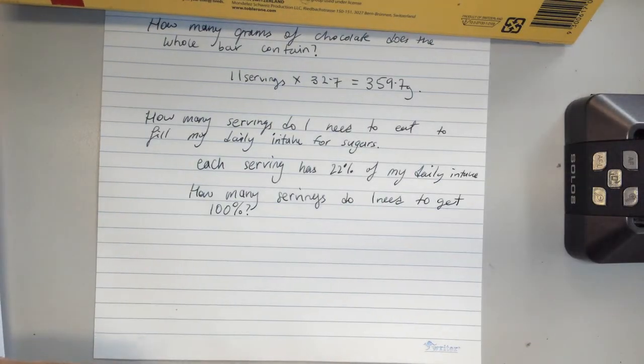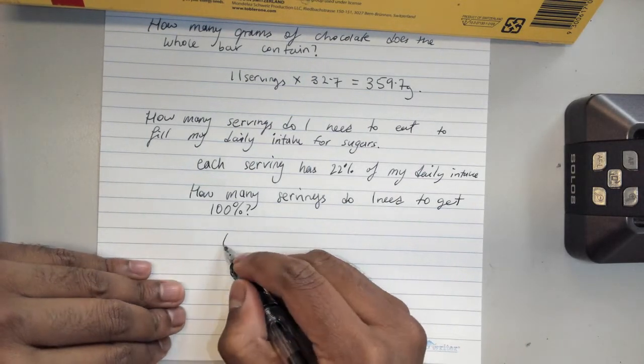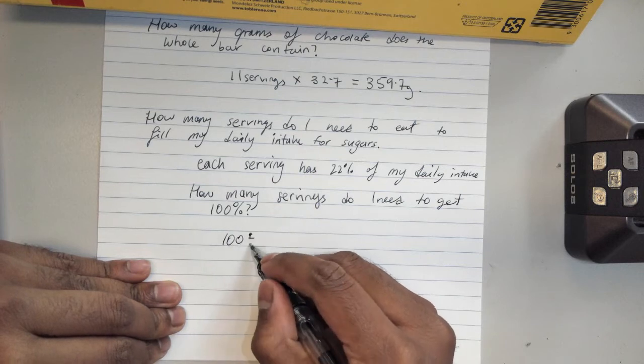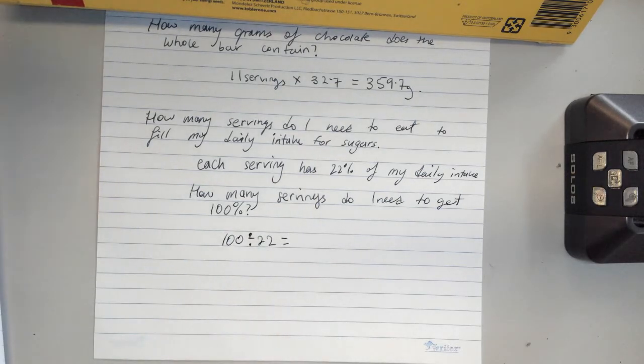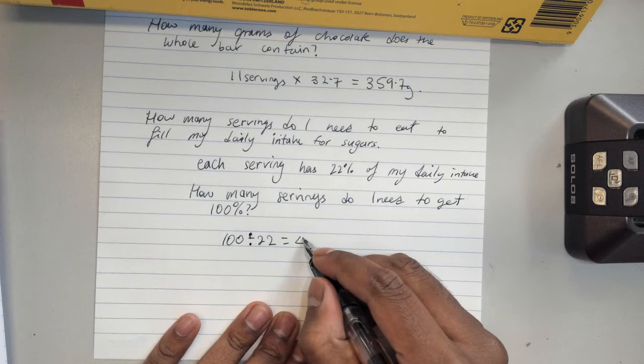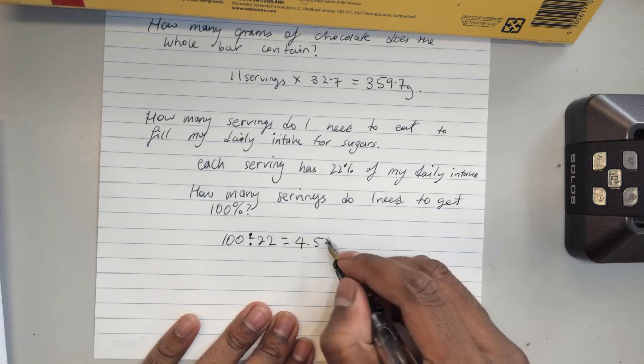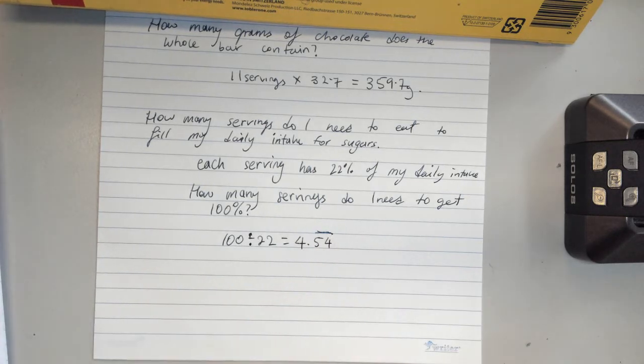Okay. Well, let's see. You've got 100 divided by 22. You may also use your handy dandy calculator. You get 4.54 recurring. Okay, 4.54 recurring. So if I eat 4 servings, I won't get 100%, but if I eat 5 servings, I'll get too many.